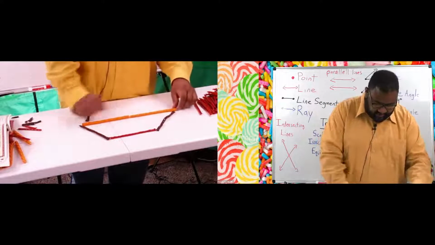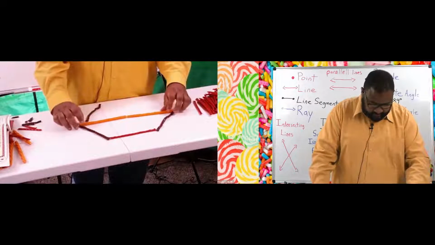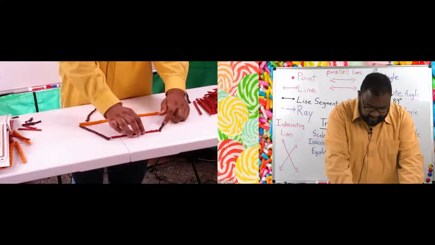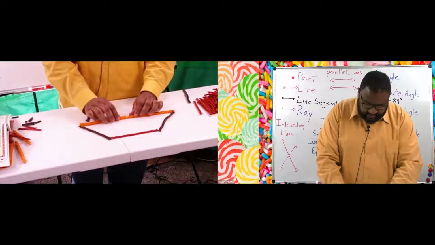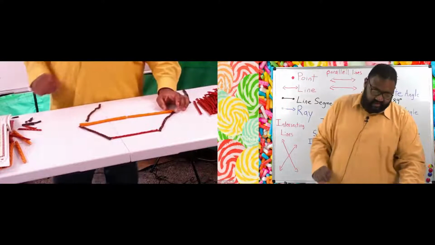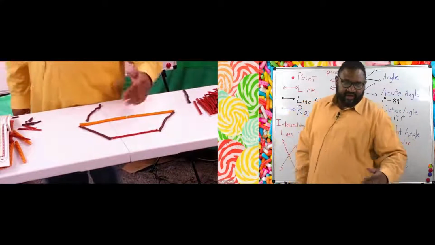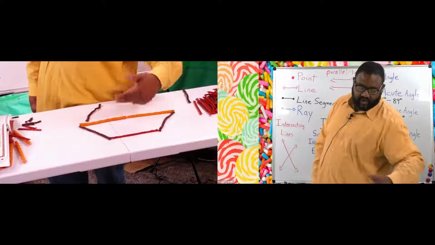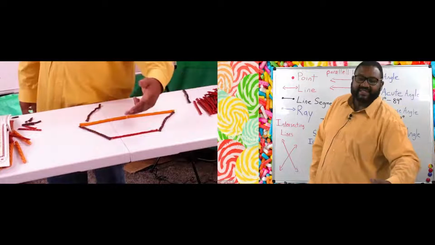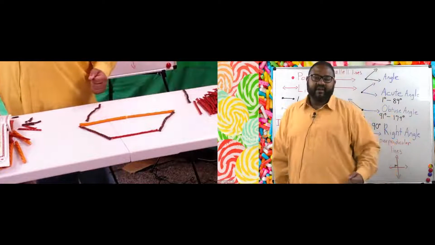Still doing what we need to do. This is still considered a four-sided figure right here. Now, in a trapezoid, you have, boom, only one set of parallel lines.